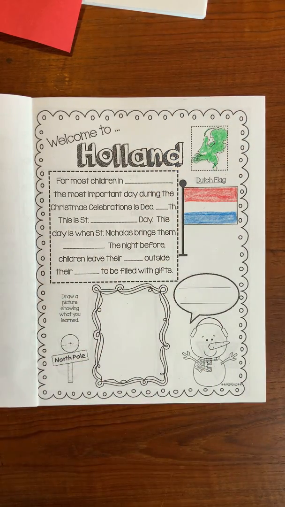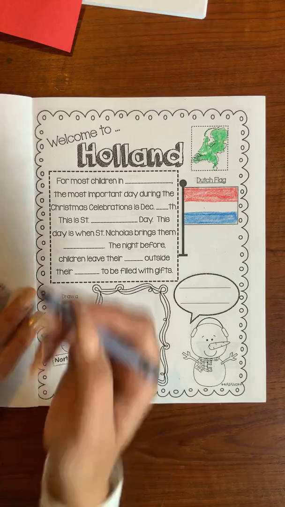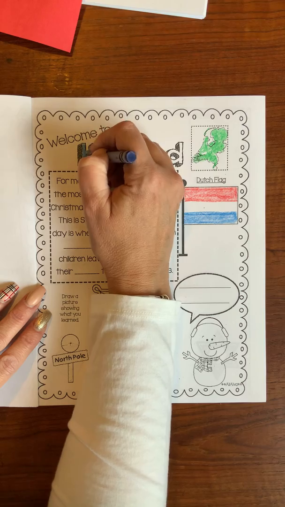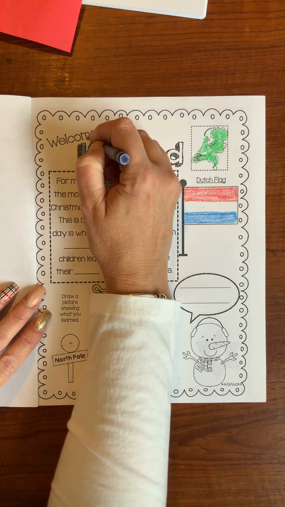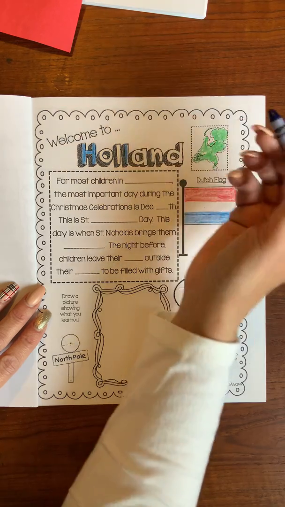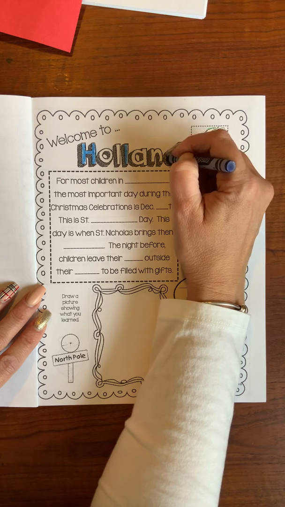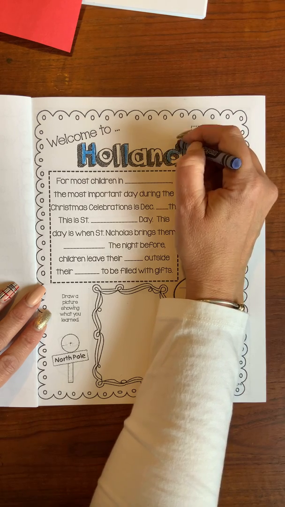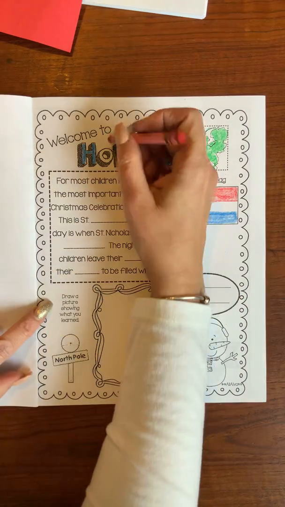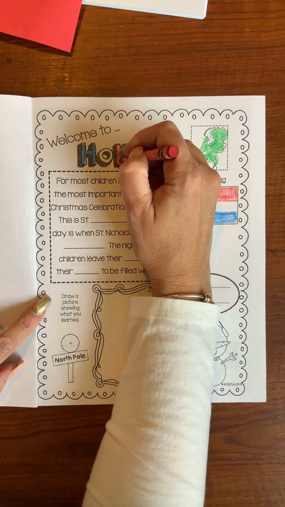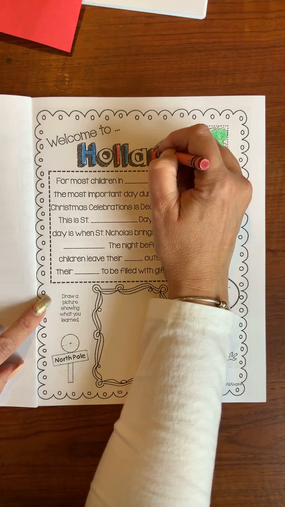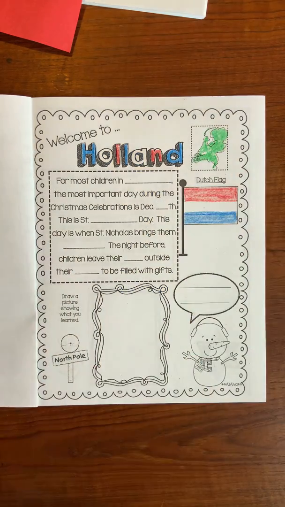Now again, like I did yesterday, I'm just going to color in the letters for Holland. And I'm going to use the colors from their flag to color in for their country, because they are using red, white, and blue, kind of like we are. And so I just like to use the colors from their flag. So I'm going to color some of them red. I'm going to leave some white. And then I'm going to color some blue. I'm going to leave it like that.